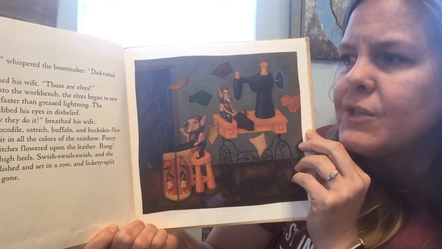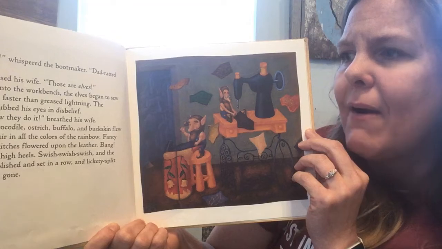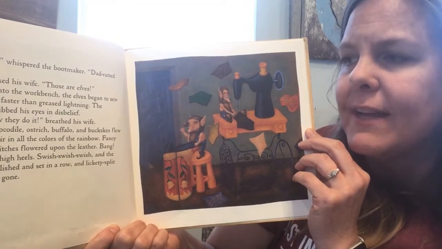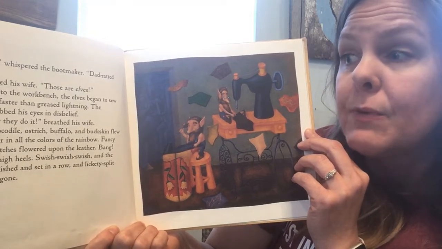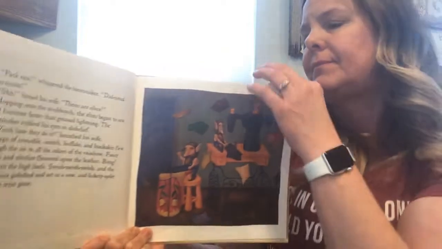Scraps of crocodile, ostrich, buffalo, and buckskin flew through the air in all the colors of the rainbow. Fancy shapes and stitches flowered upon the leather. Bang! On went the high heels. Swish, swish, swish, and the boots were polished and set in a row, and lickety-split, those elves were gone.